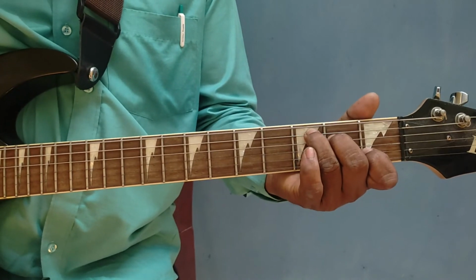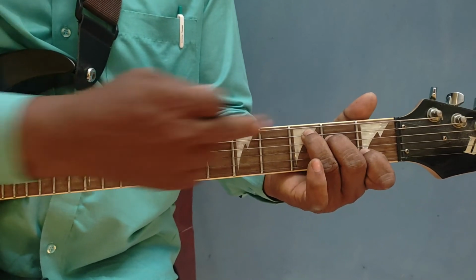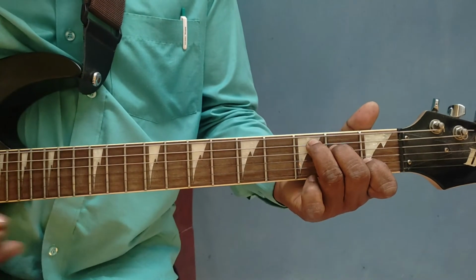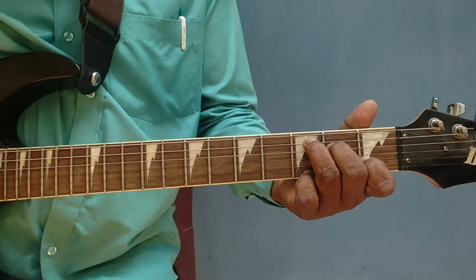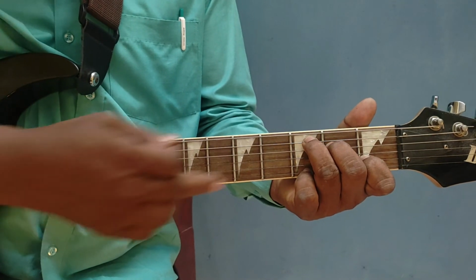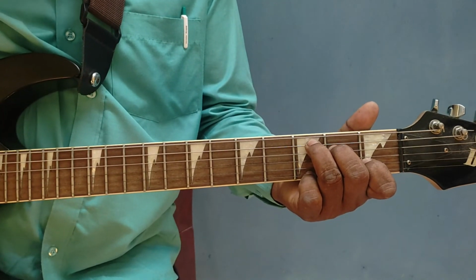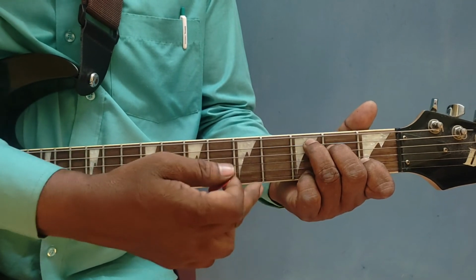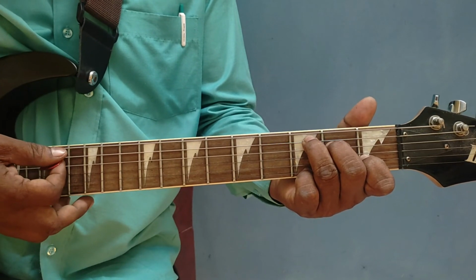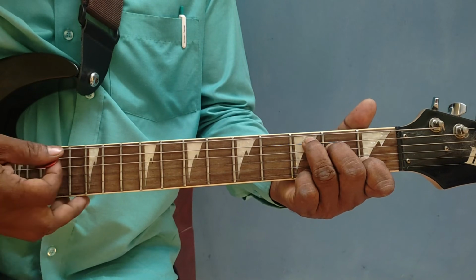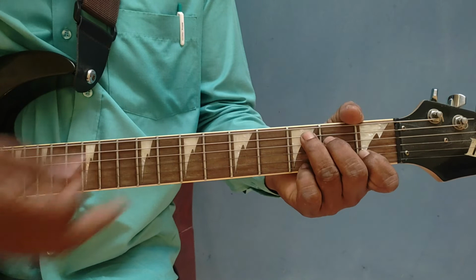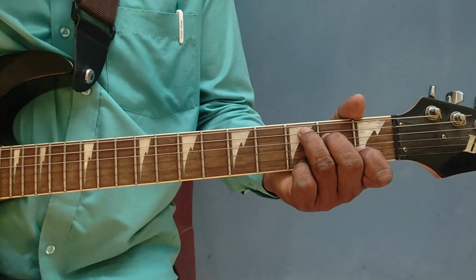And then, if you know the basic C, this is the normal C chord. Instead of leaving this first string open, I am going to use my fourth finger and press the third fret. So what will you get? Instead of getting E as the high note, you will be getting G as the high note. So you will get a different kind of sound, but this chord is also C.